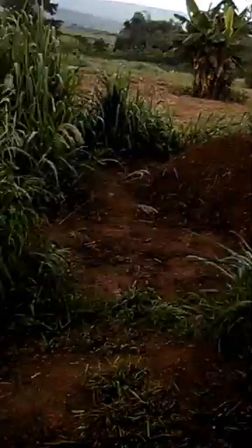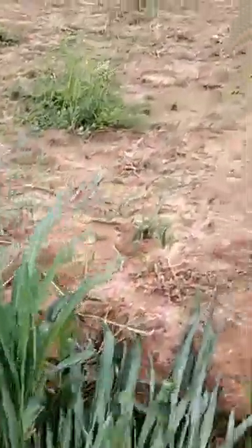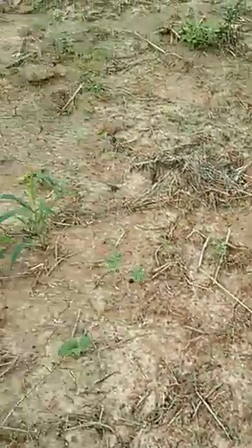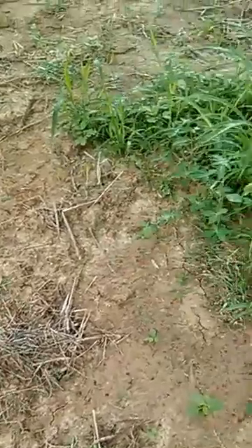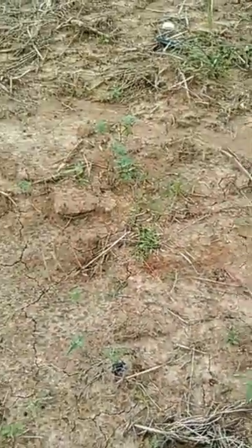Now if I take you to the field, for you to see the kind of field, as I've said, the farmers prefer to work on. This is the field that most farmers will work on, and this is very poor in nutrients. And this one, you don't expect the yield to be better.